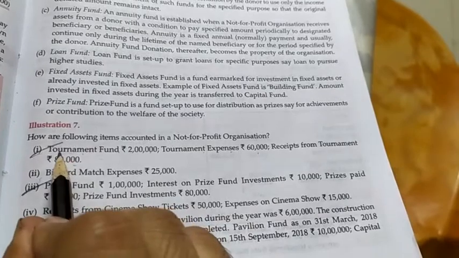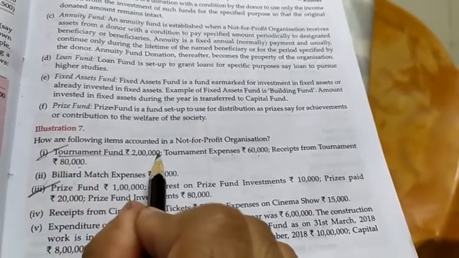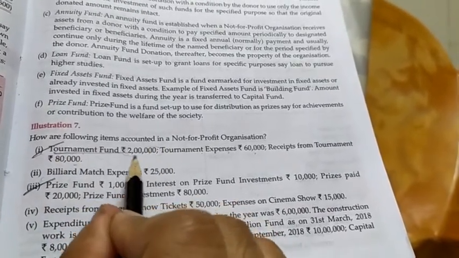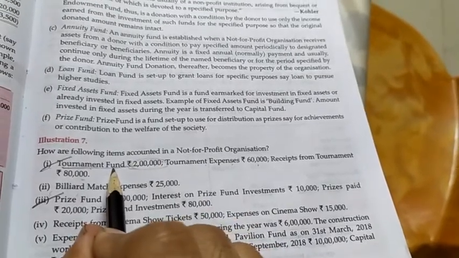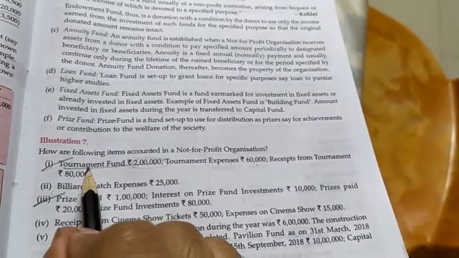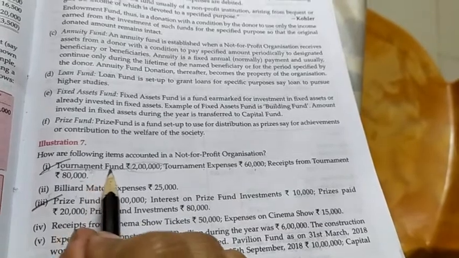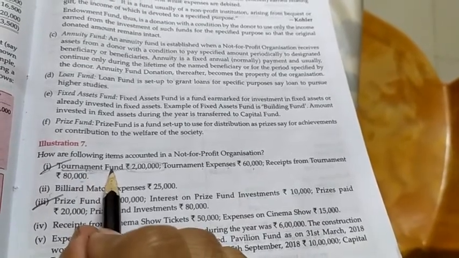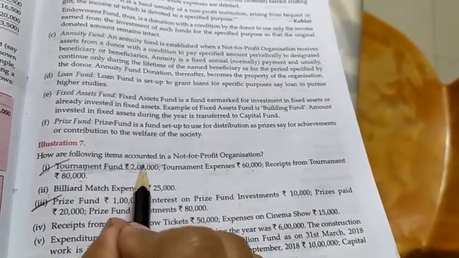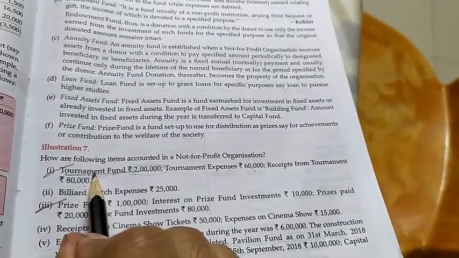So there is a fund in the name tournament fund of amount 2 lakh, means there is this much money in the fund created for tournaments. So it is a specific fund, or you can say it's a restricted fund. This money will be only used for the tournament purposes.